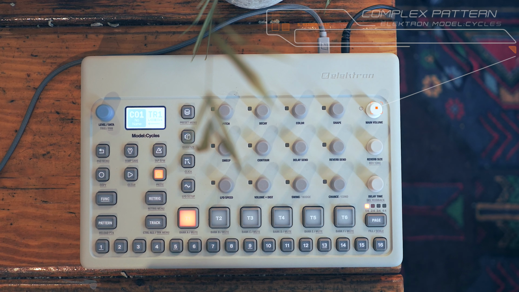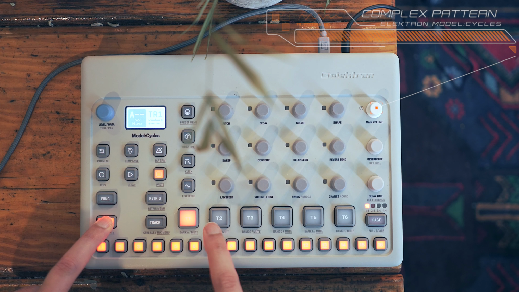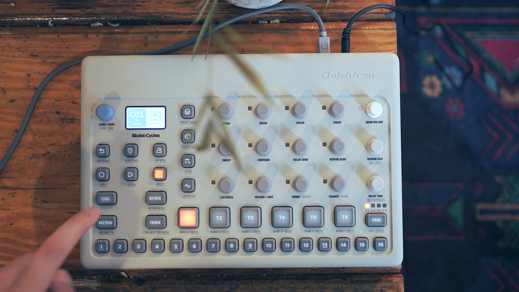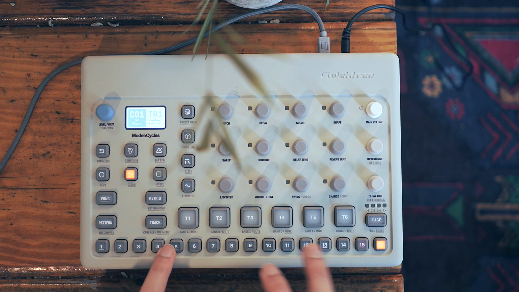In this video, I'm going to show you how to create a pattern from scratch using just one track on the Elektron Model Cycles. We're going to start from scratch, so I'm going to load in a blank pattern. This one over here is blank. Alright, so we're going to work with just this one track here, T1.